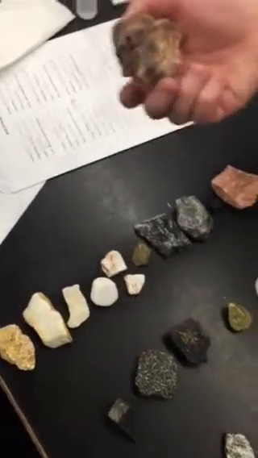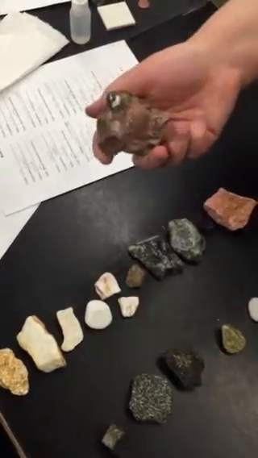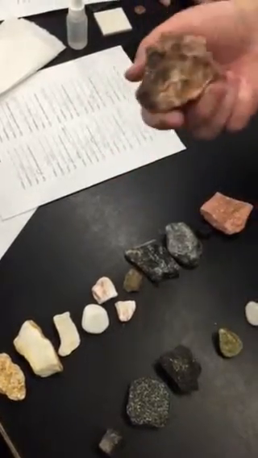This is conglomerate. Both the texture and the composition is rock fragments. You don't want to say that it's coarse-grained.